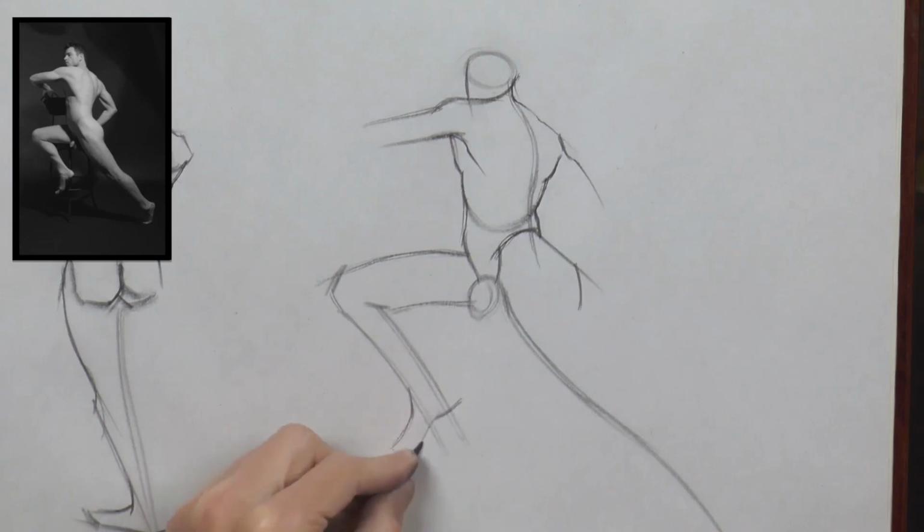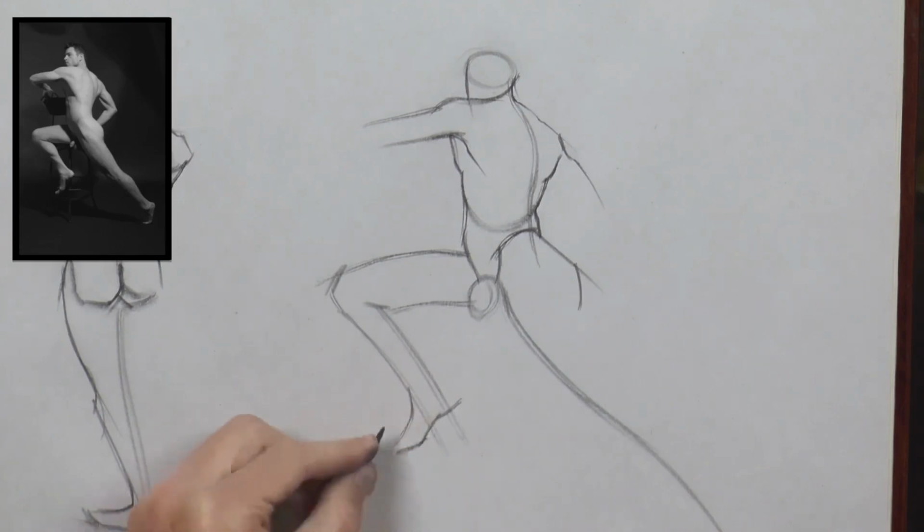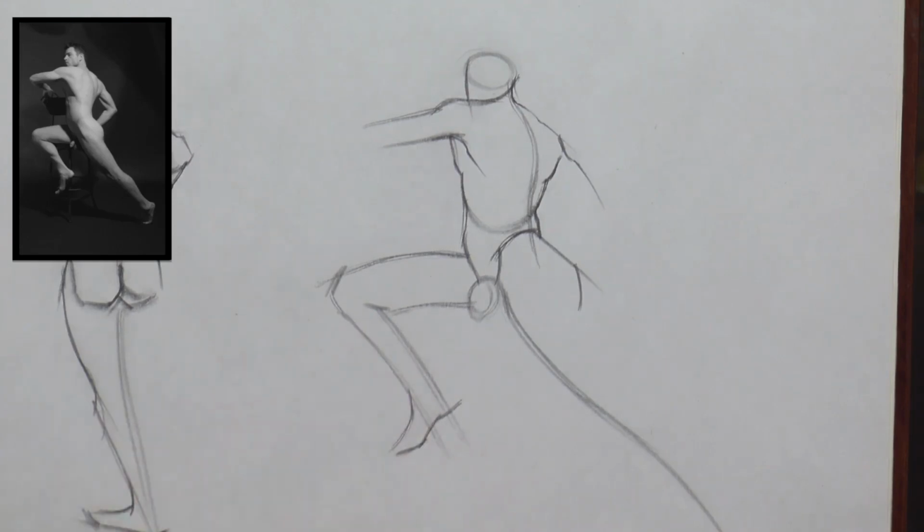And I won't do too much more of this because I think that's enough. There would be a foot there.